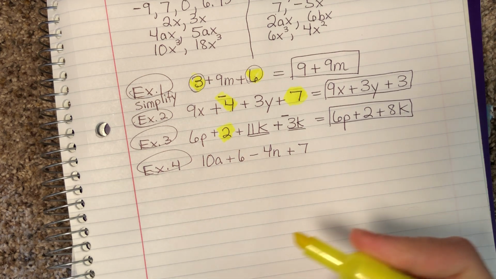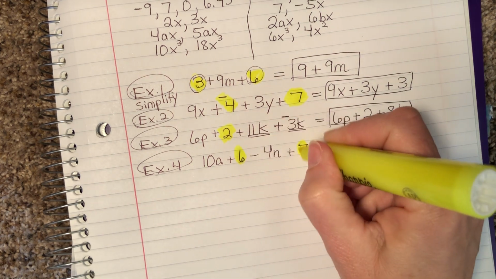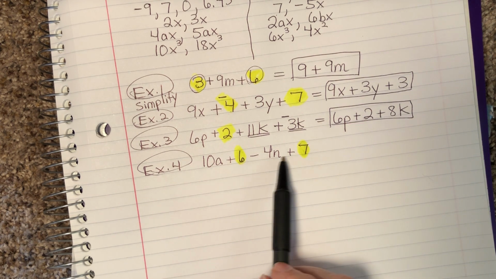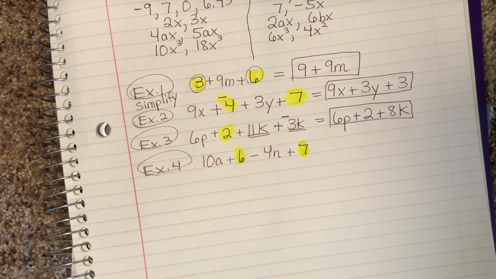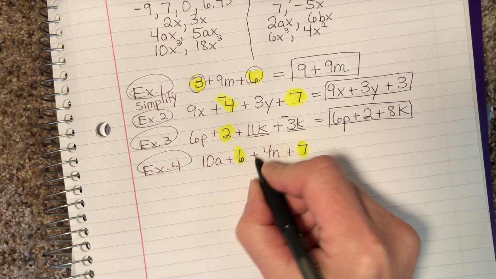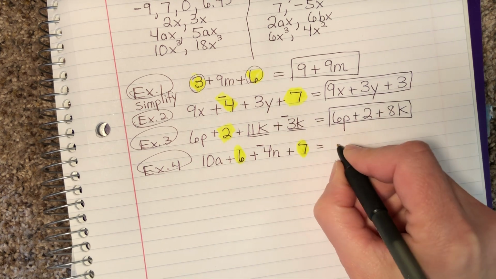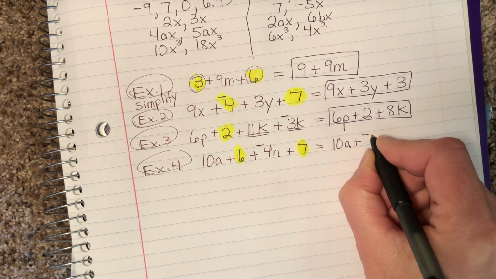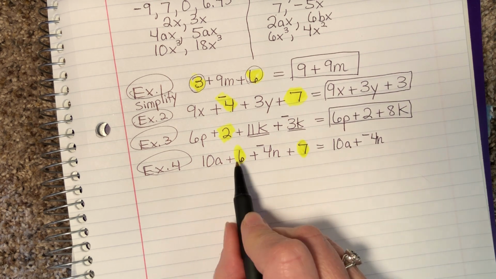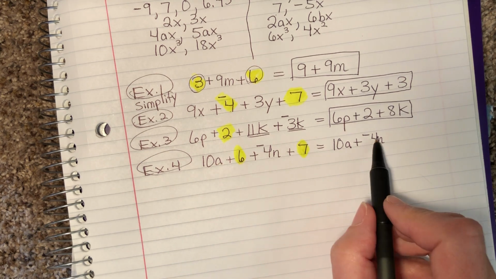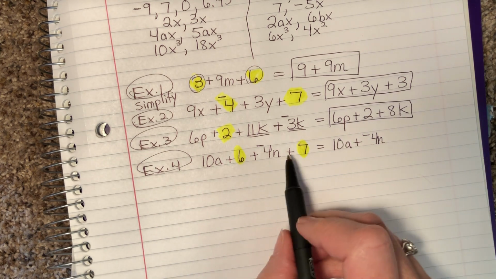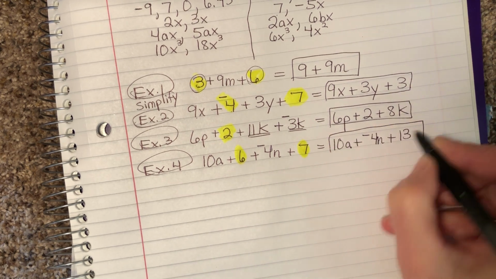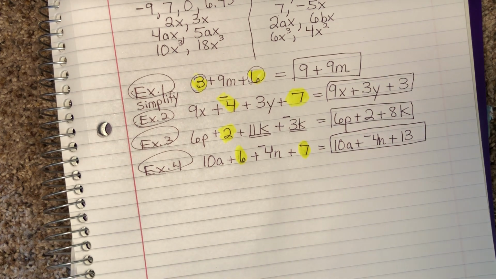Well, I have a number and a number that can add. The a can't add to anything, the n term can't add to anything. But I will keep, change, change right there. So I get in the end 10a. The order that you write these doesn't matter, because if you do a keep, change, change, then everything's addition. You can have your final result in any order. Minus 4n plus 13. Okay, so that's adding like terms.